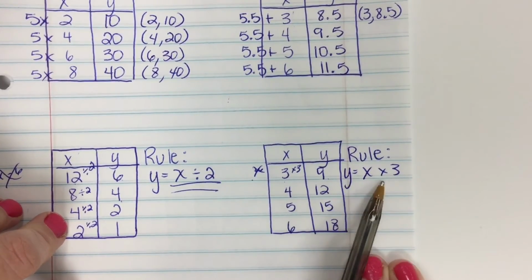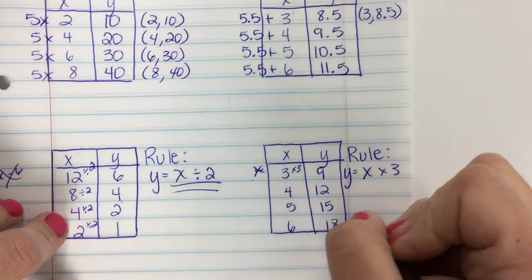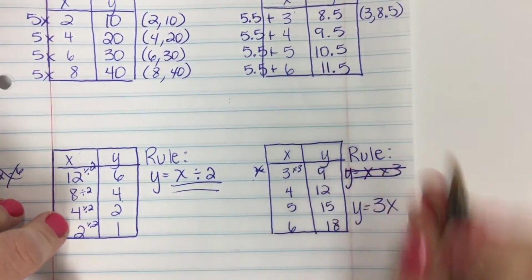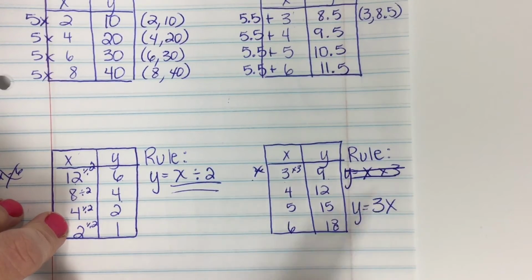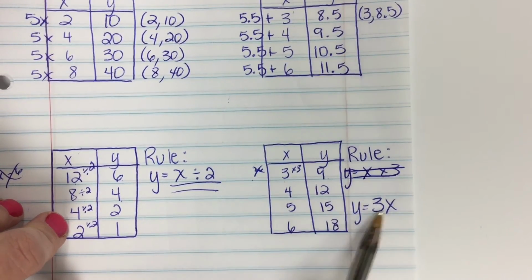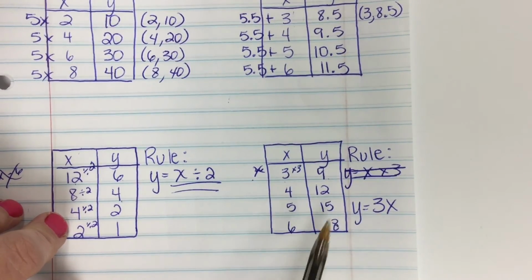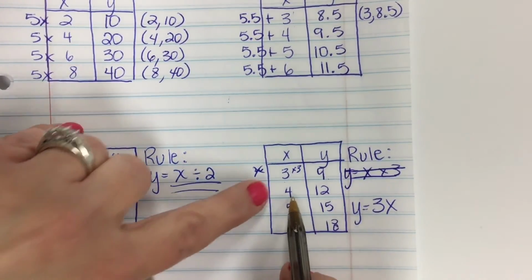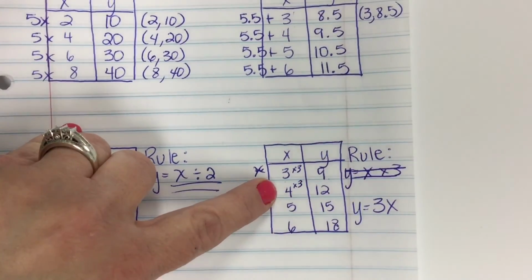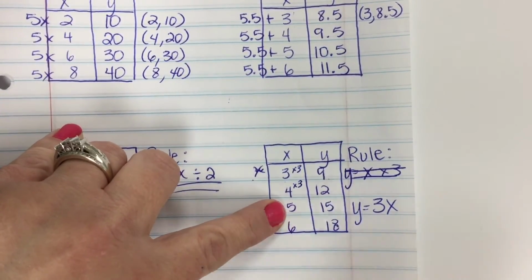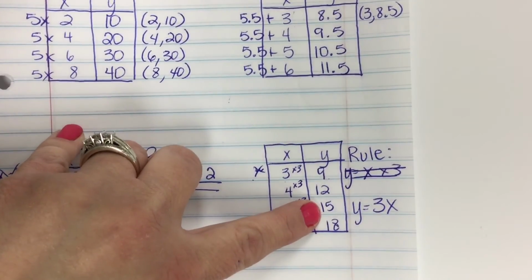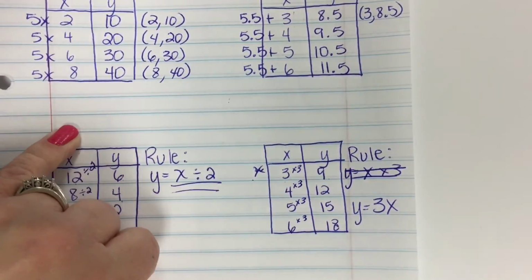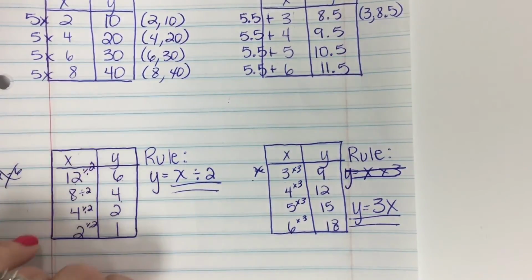Well, this is why we don't write it like this. So remember, it goes y equals 3x, okay? Because you can't put x times 3. There's too many x's, right? Okay, so this is how it will be written, just like in the one above. All right, so 3x means 3 times x. So if x is 4, I'm going to multiply it by 3. 4 times 3 is 12. If x is 5, multiply it by 3, and I get 15. X is 6, multiply it by 3, and I got 18. So that means this is my rule, y equals 3x.